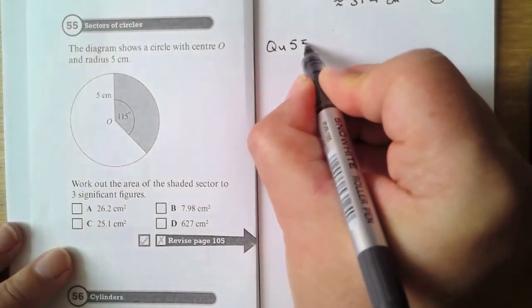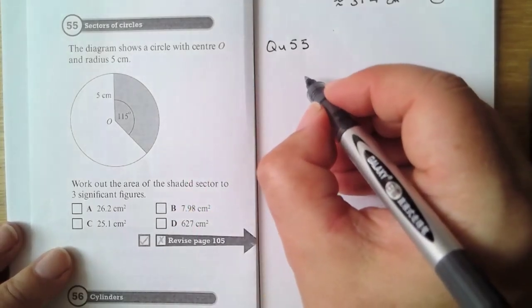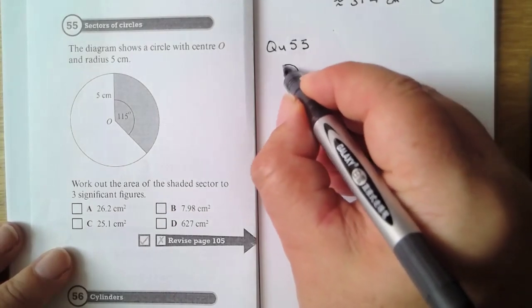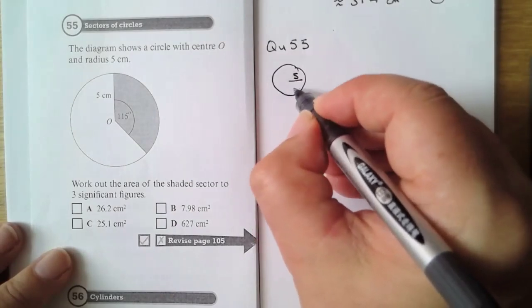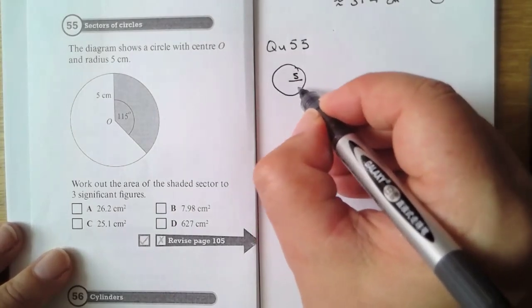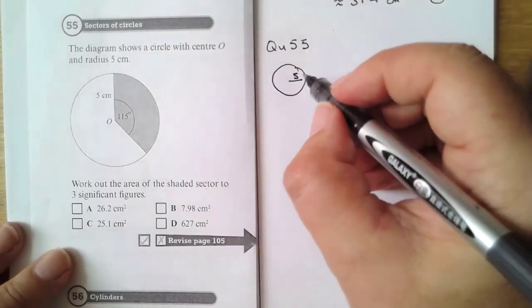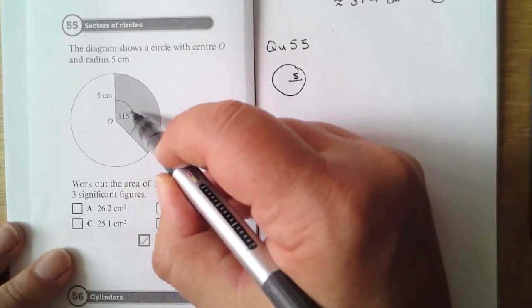Question 55. Sectors of circles are tricksy to understand. We've still got a circle with a radius of 5 centimeters. It's still a circle. We're looking at a fraction. We want to know the fraction of the circle that is shaded.